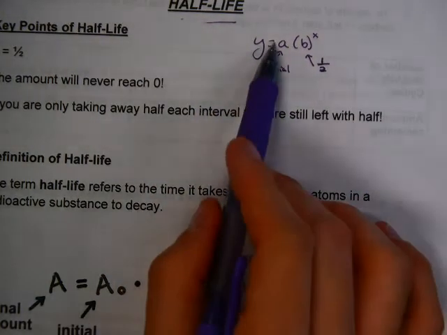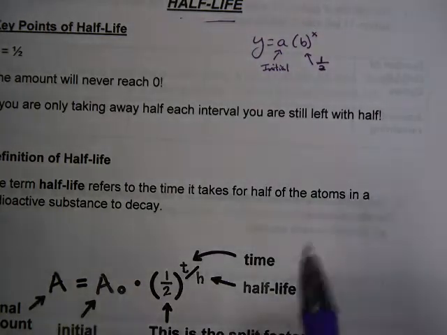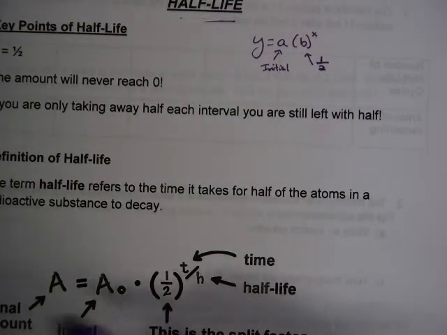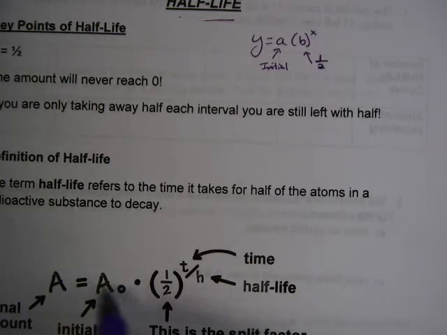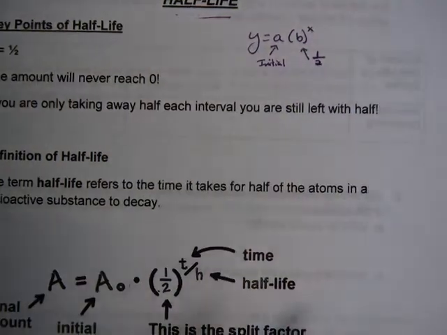But see, you have our initial amount, it's just A naught. Like compound interest, it was P. P is our principal, or the amount we start with. So the initial amount we start with is still the same. It's outside our parentheses. So this is the split factor. After a half-life, 1 pound becomes 1/2 pound. So basically, B is going to be 1/2.